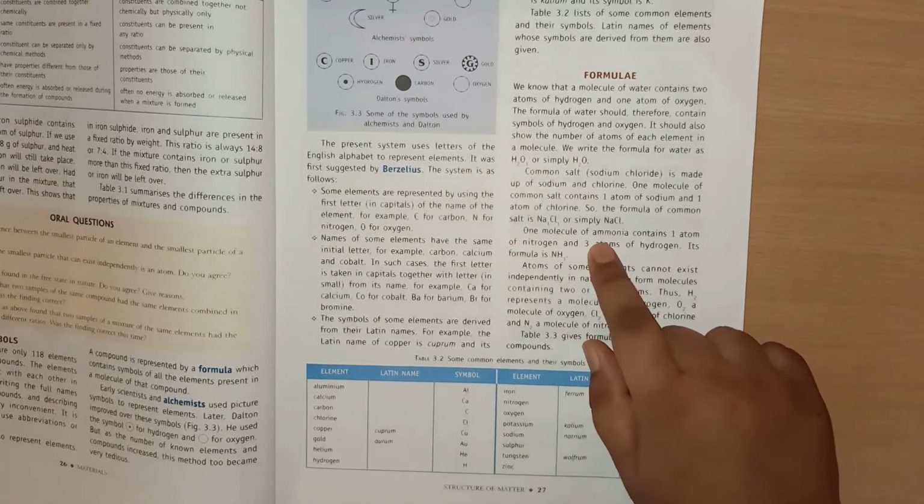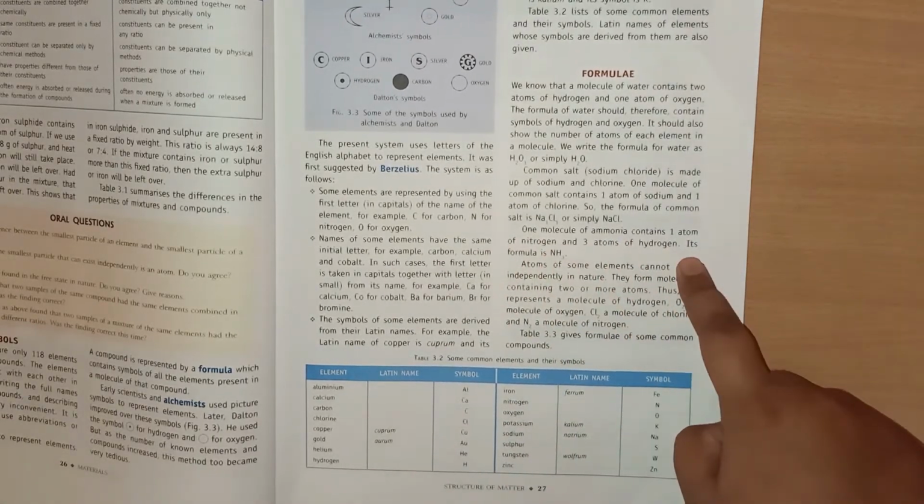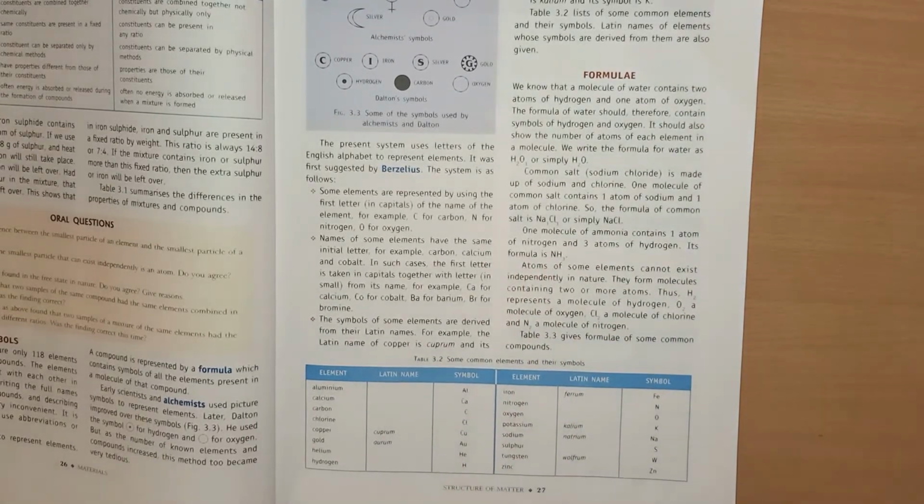One molecule of ammonia contains 1 atom of nitrogen and 3 atoms of hydrogen. Its formula is NH3. So they are giving us more and more examples, like in ammonia, it contains 1 atom of nitrogen and 3 atoms of hydrogen, which is written as NH3.